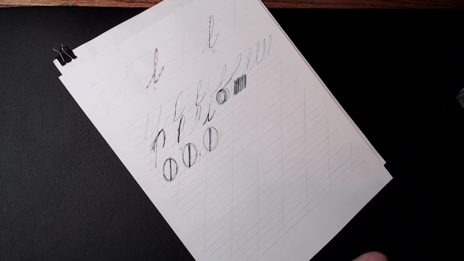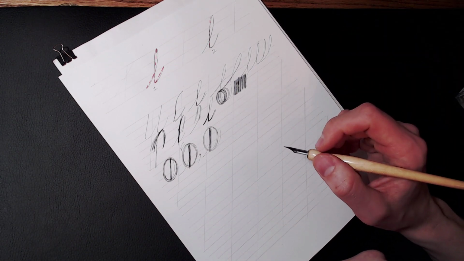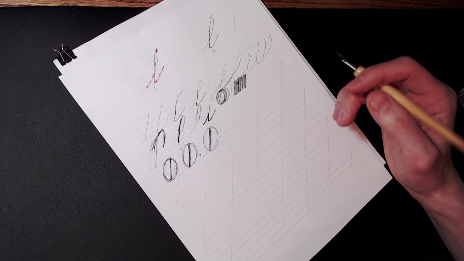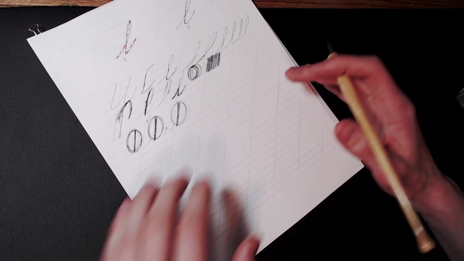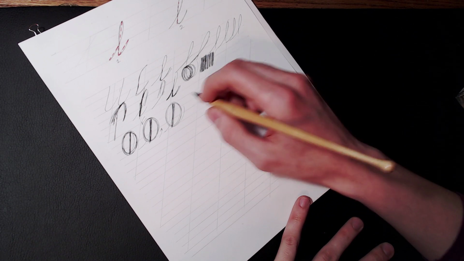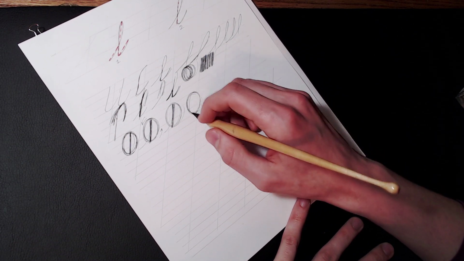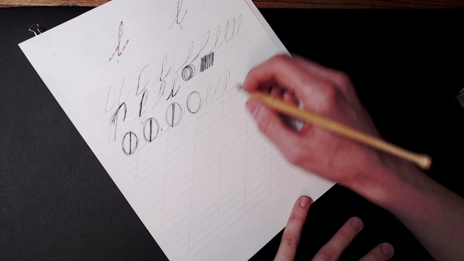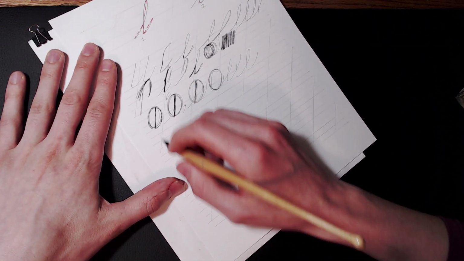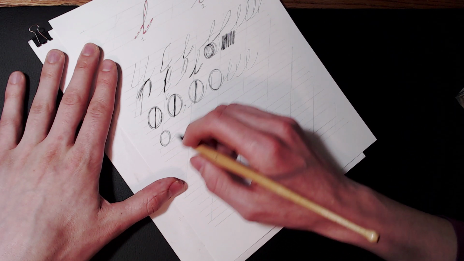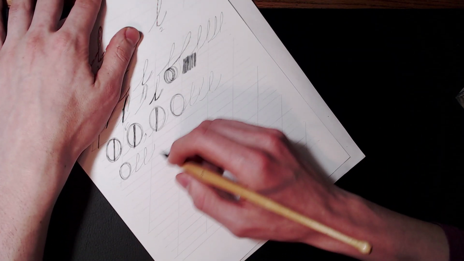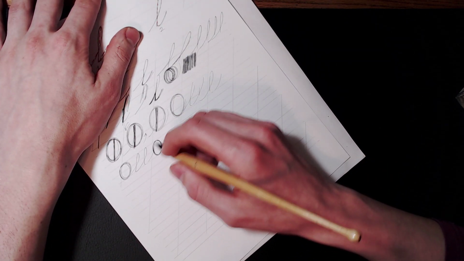Great little warm-up to do, that combined one. And then once you're ready to start doing some more L-direct exercises, you can do a nice transition into that by doing some ovals like this, followed by some L loops. I'll do it smaller here. Do as many as you can before you run out of room.